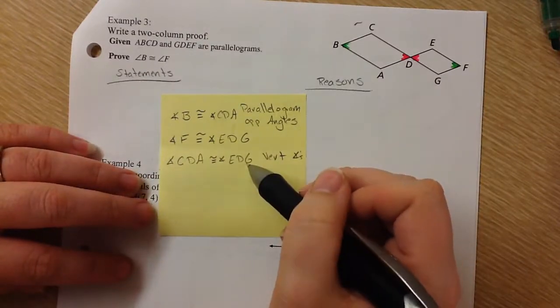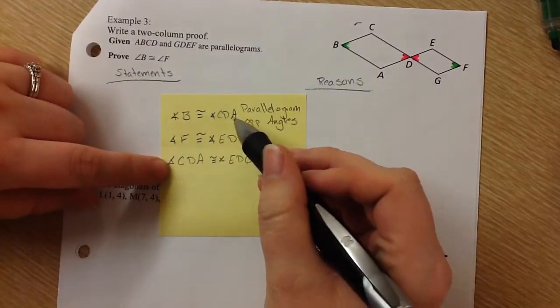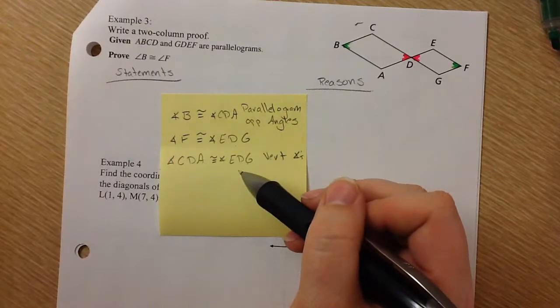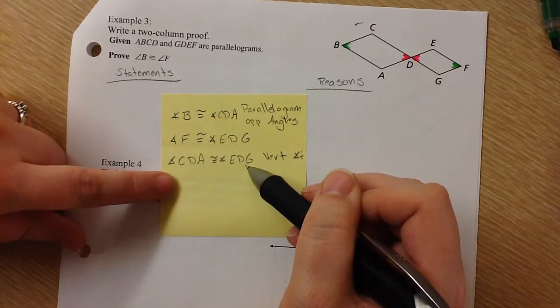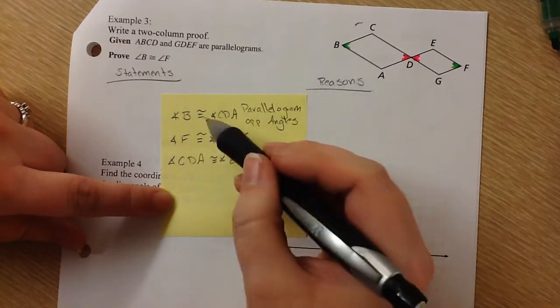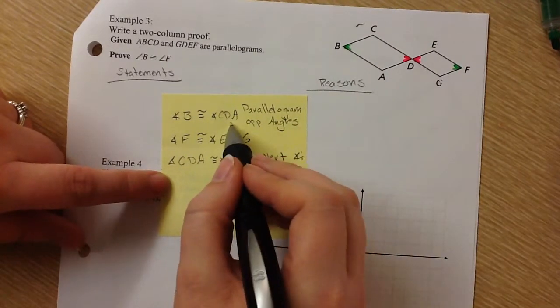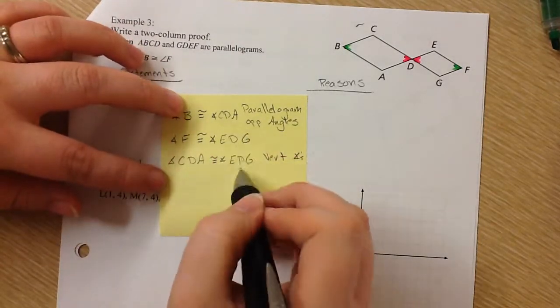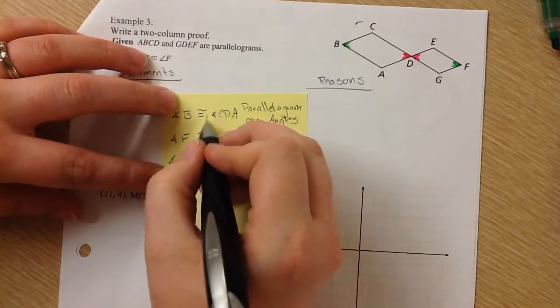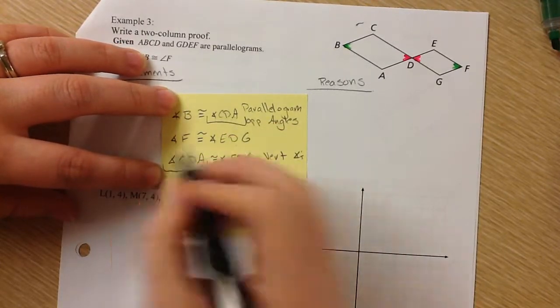Well, then I can put these two together. How would we put them together? Maybe transitive property? Yeah, because they're both congruent. This one and this one are both congruent to the same thing. They're both congruent to CDA.